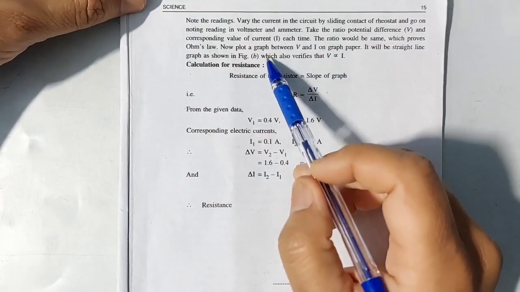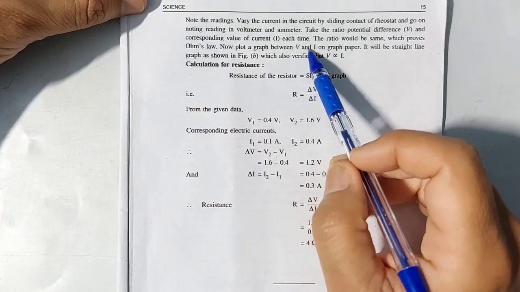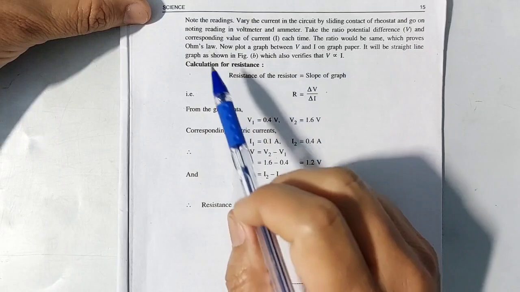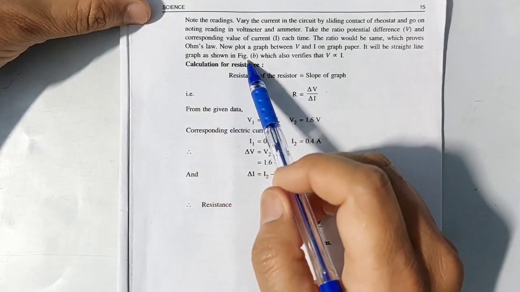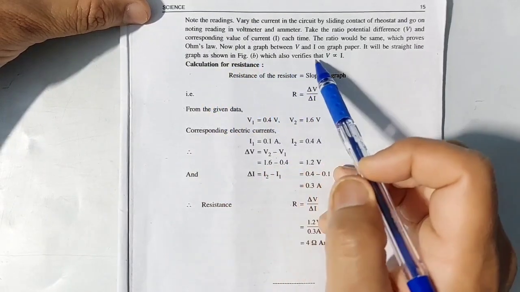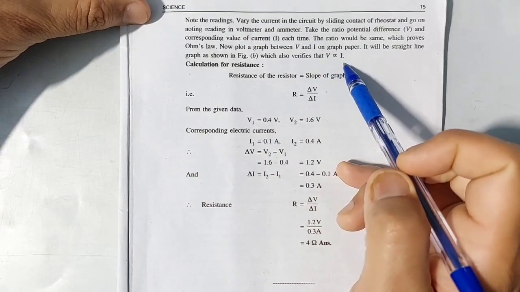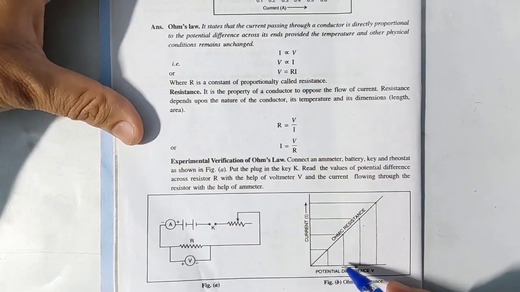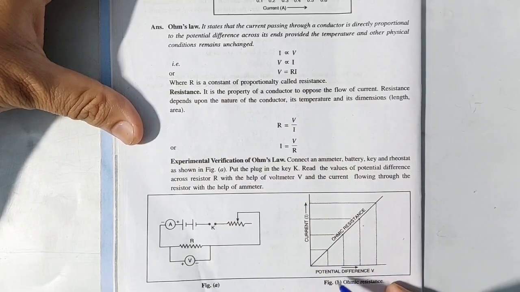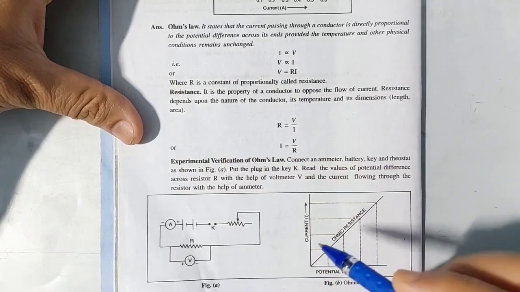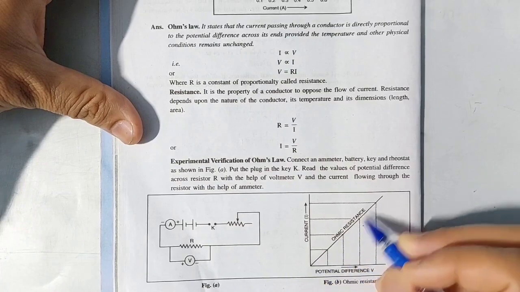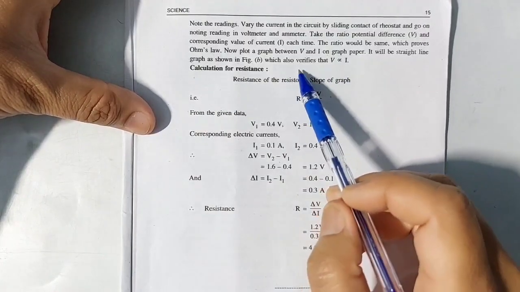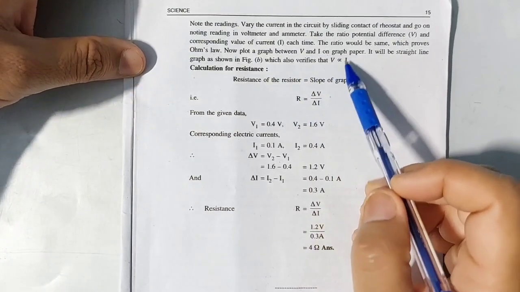When we plot a graph between potential difference and current on graph paper, it will be a straight line as shown in graph in figure B. It also verifies that V is proportional to I. Now in this figure, when we plot a graph between current and potential difference, we see that we obtain a straight line. Now this straight line verifies that V is directly proportional to I.